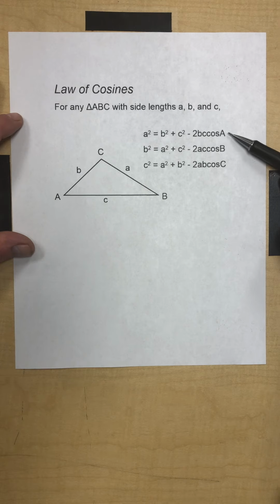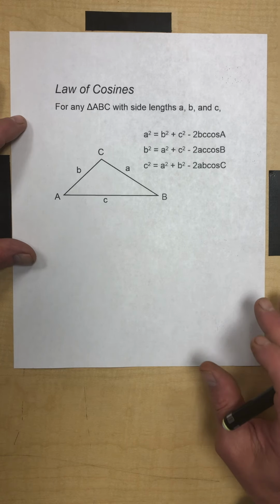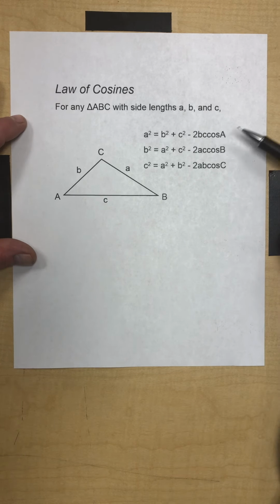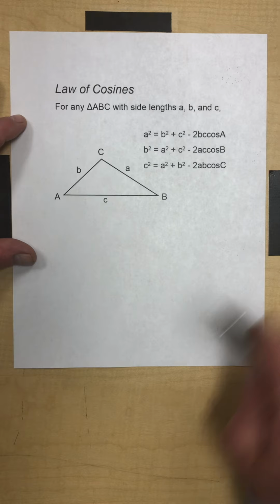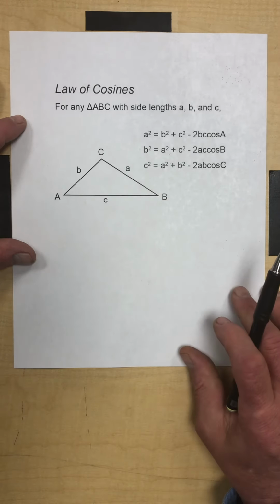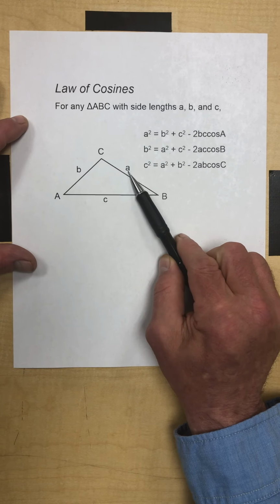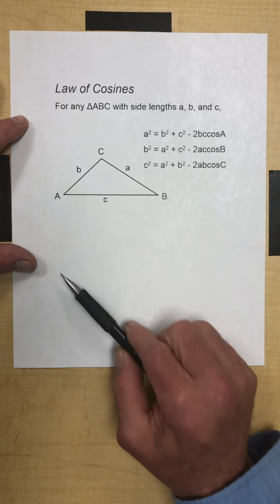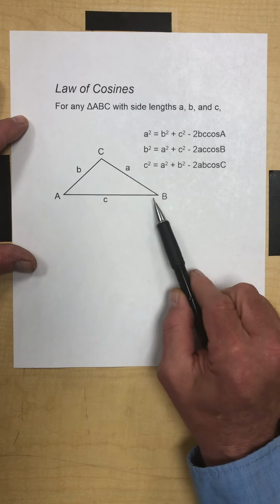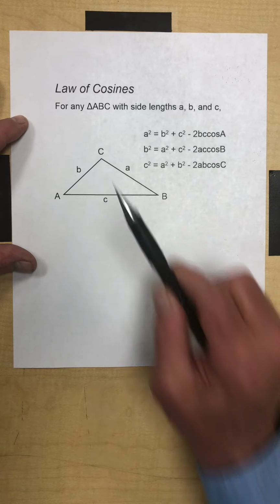Okay, so these formulas are really busy looking. But if you remember from last year, it's about remembering a pattern, okay? And each one of these follows the exact same pattern. So we start with a triangle. In this case, I named it triangle ABC. So little a is the side length opposite angle A. Little b is the side length opposite angle B. And little c is the side length opposite angle C.